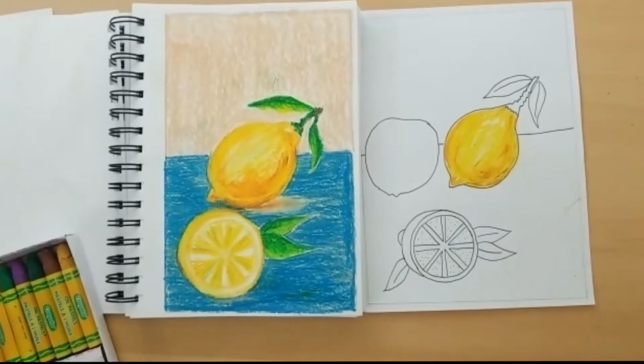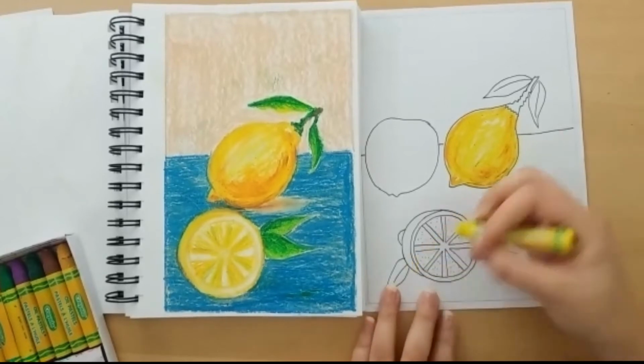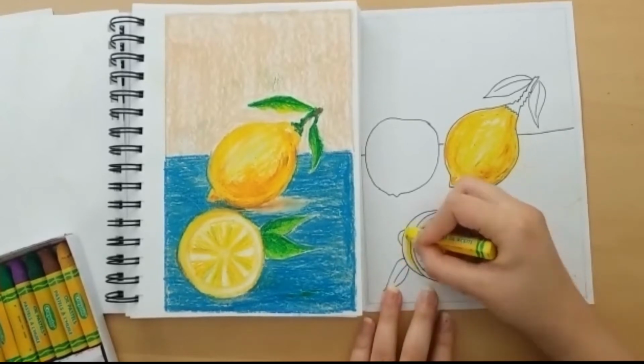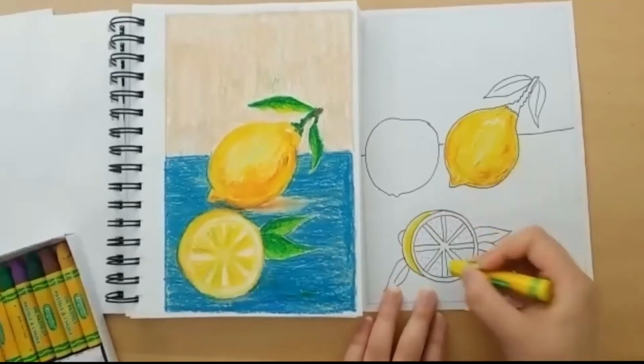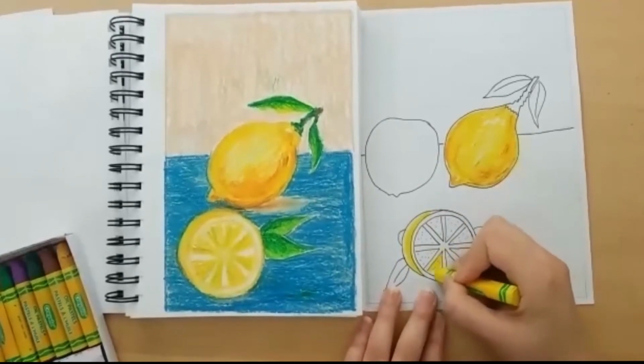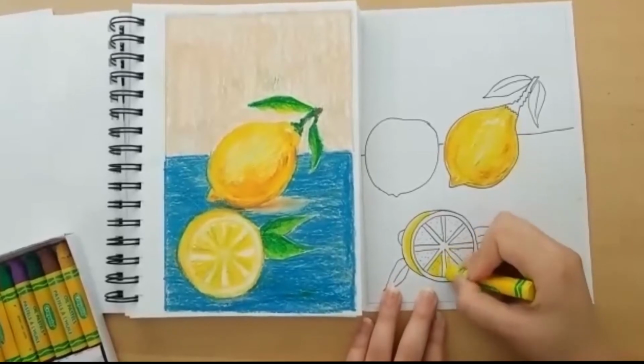For the other lemon also I'm going to do the same thing. The outer portion I will color with the light yellow, and the inner V's are also going to be light yellow.